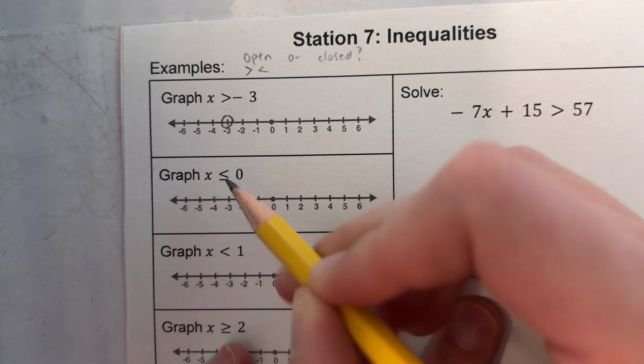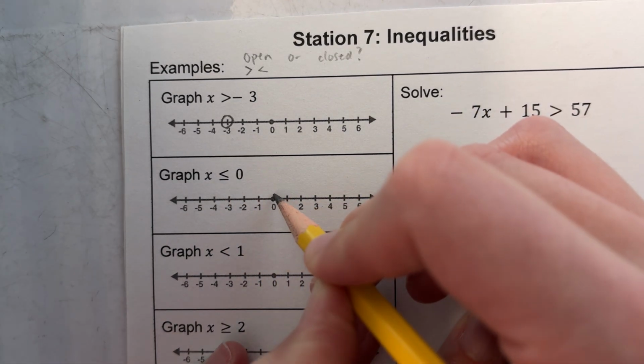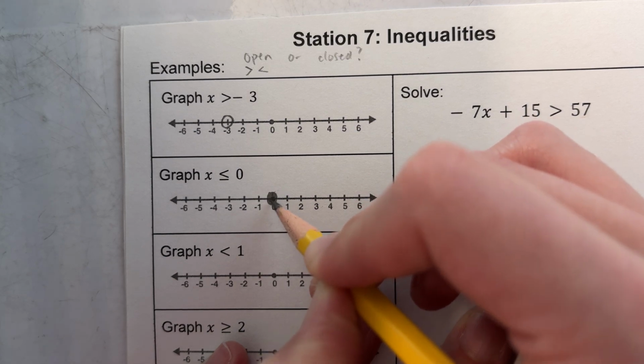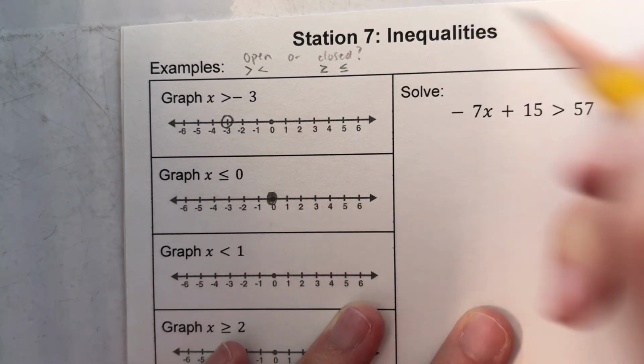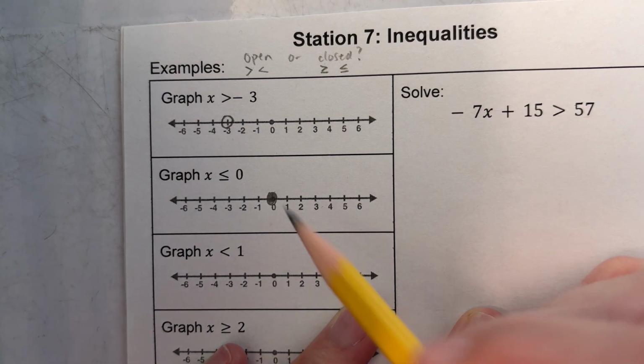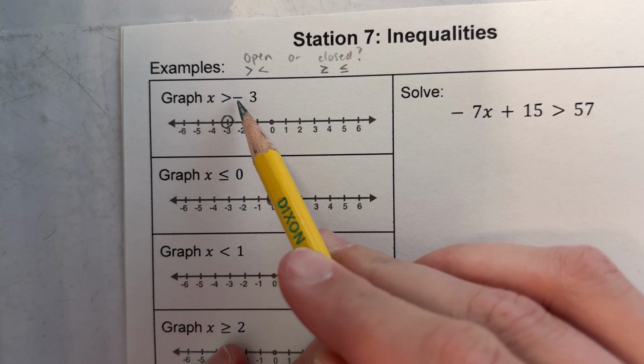Now this, for example, means that the number can be less than 0, but it can also be equal to 0. So that looks like this, a closed circle. When it has a line underneath, that means it's a closed circle because it can be equal to the number. And if it doesn't have a line underneath, it has an open circle. So in this case, x is greater than -3.